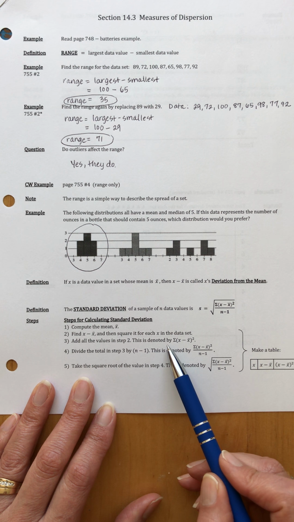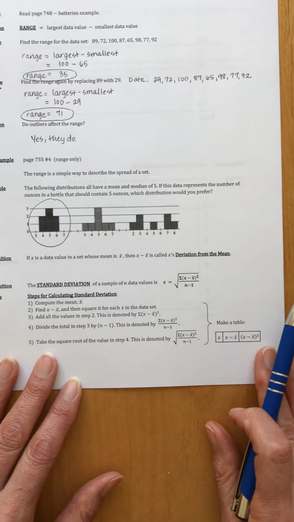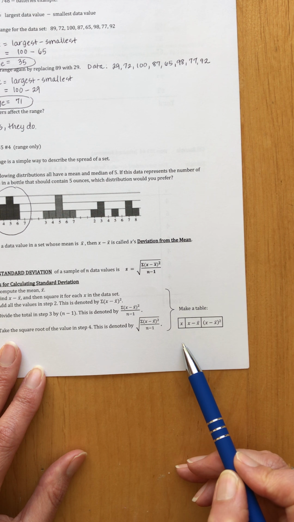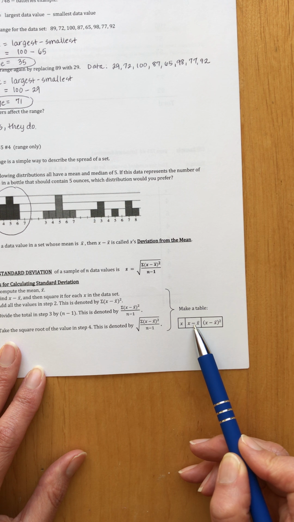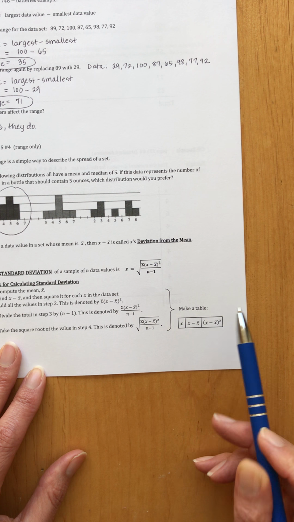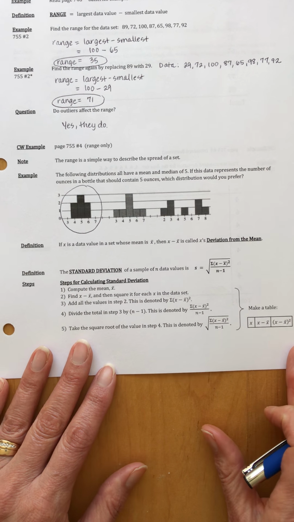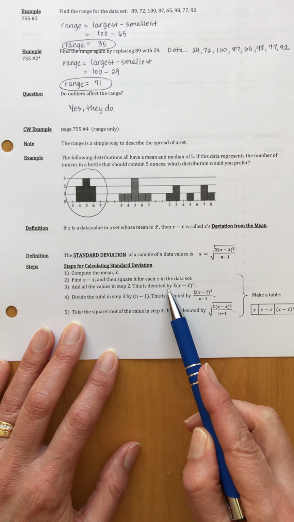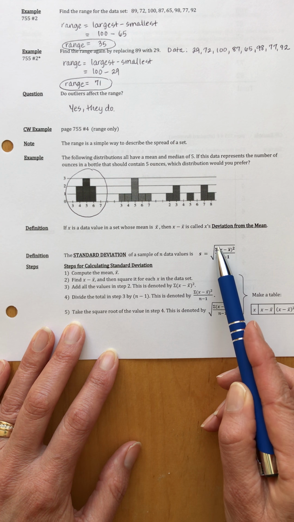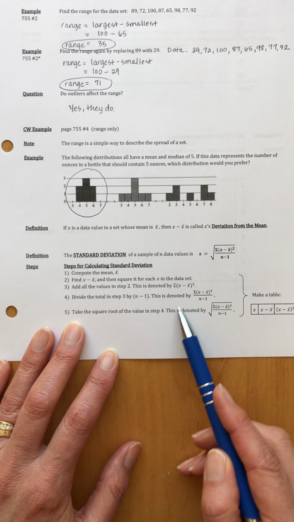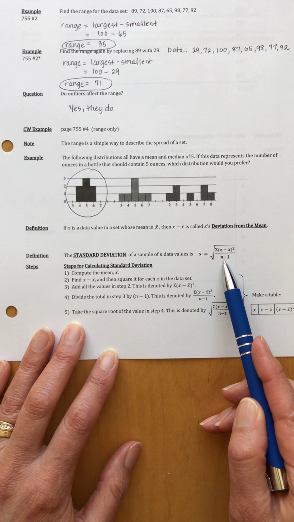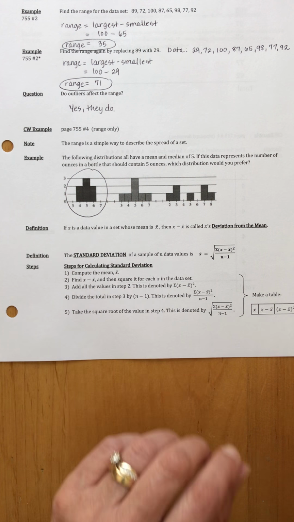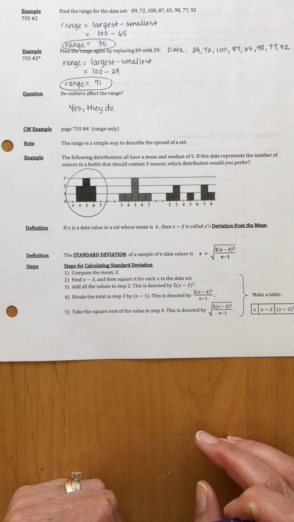Then we'll square it. Okay, so notice here I want you to see, we're going to be making a table here. So you're going to put the data value in, then you're going to say data value minus the mean, and then you'll square it. So that's what our table looks like. And then once we do that, we're going to add all those values up because that's what that sum sign means, add them up. And then we'll divide by the quantity n minus 1, and then we'll take the square root. Okay, so that's our plan. Go on to page 2.